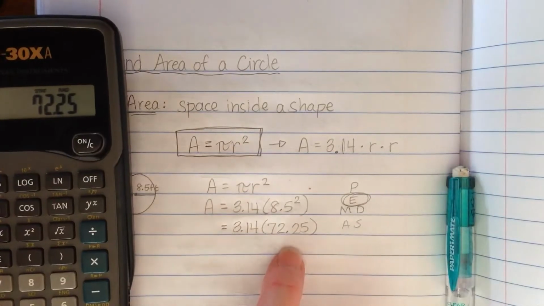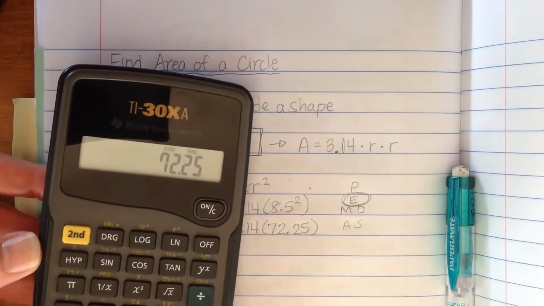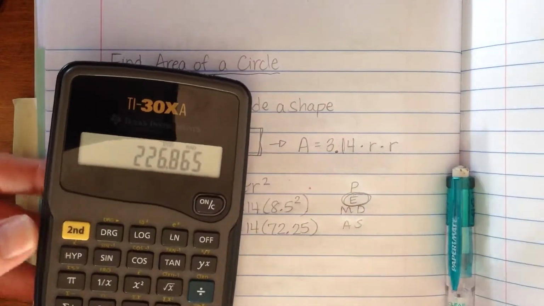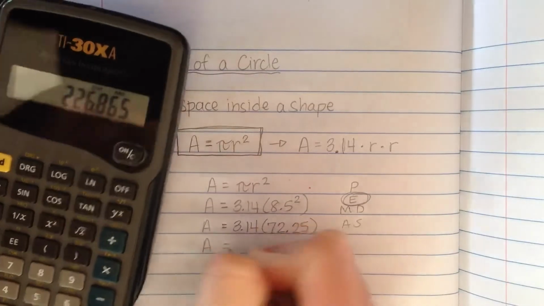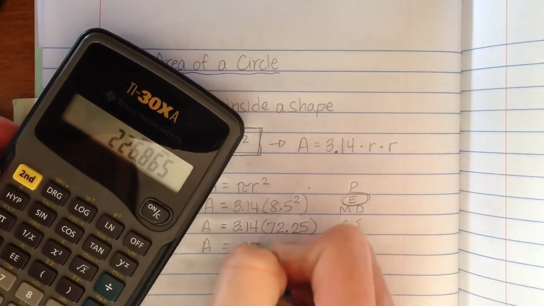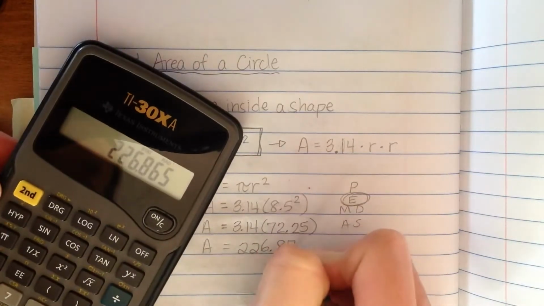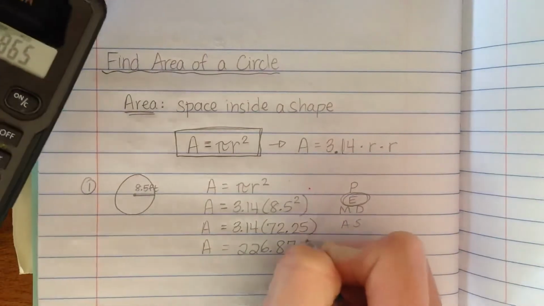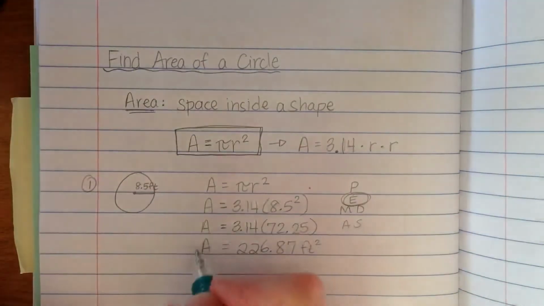So I've done this now. 72 and 25 hundredths times 3.14, which equals, so then the area is equal to, and I'm going to round it to the nearest hundredths place, 226 and 87 hundredths, and that's going to be feet squared, okay? So this is the final answer.